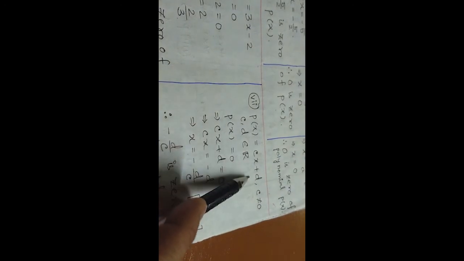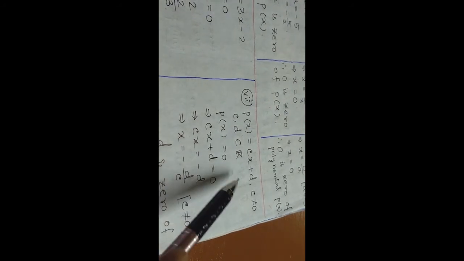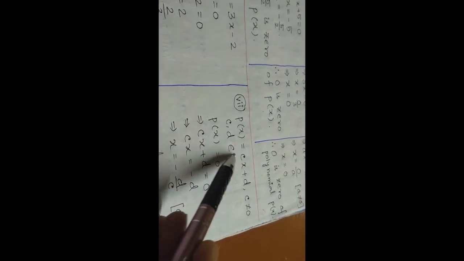The last question of this exercise is given p(x) equal to cx plus d, where c is not equal to 0. So c and d are real numbers. The question is saying real numbers, and this is the real number sign. Now put p(x) equal to 0. So p(x) value is cx plus d, so I put cx plus d equal to 0. If I take d to the right side, it will be cx equal to minus d. If you divide both sides by c, it will be x equal to minus d by c. Here also the same condition is given, c not equal to 0. We have to write this condition. Otherwise, if the denominator is 0, that number is undefined. So therefore minus d by c is the 0 of polynomial p(x).